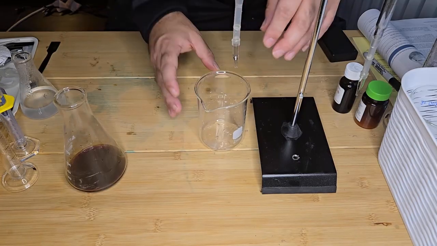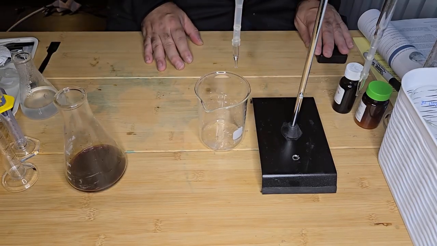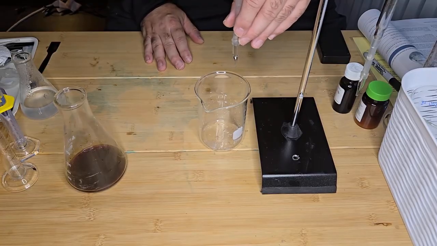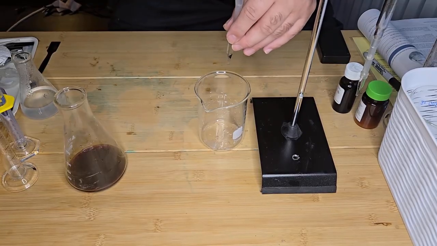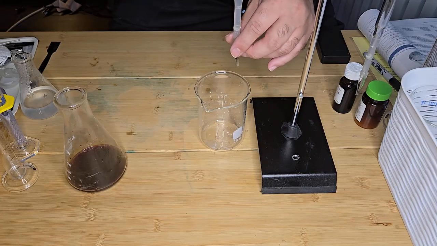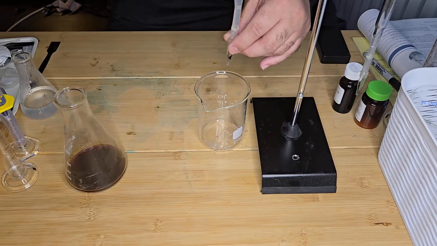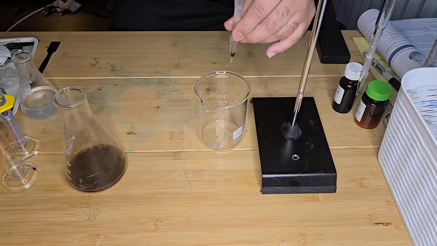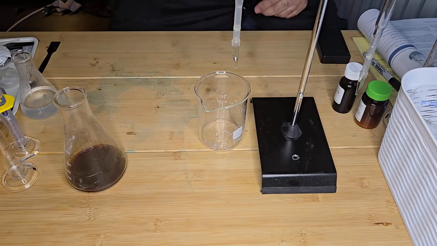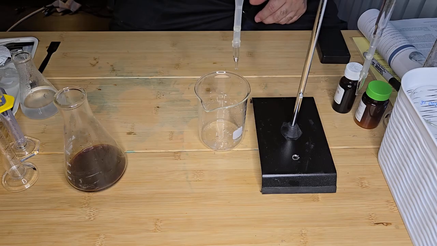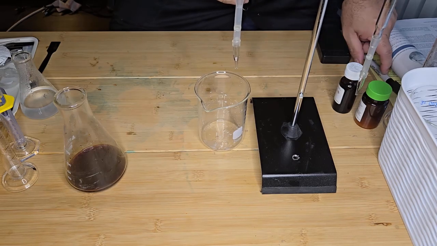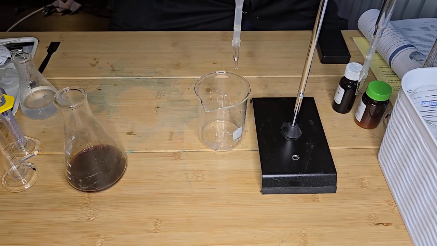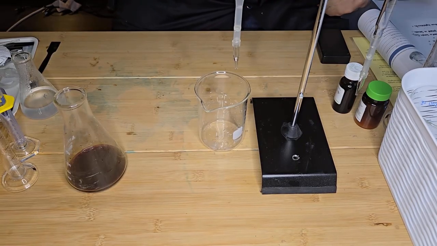And then I want to bring the level of my thiosulfate to the meniscus. Okay, so I'm going to start at mark 7. So I'm just going to record that. The starting mark is 7.